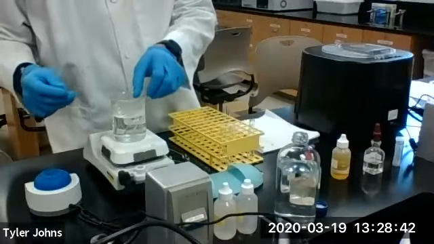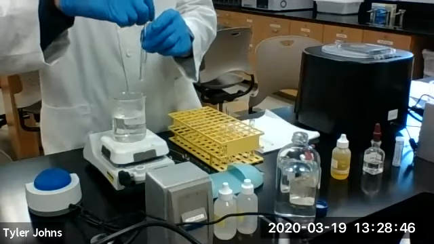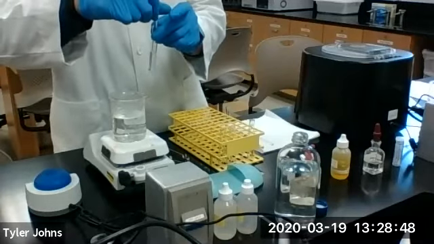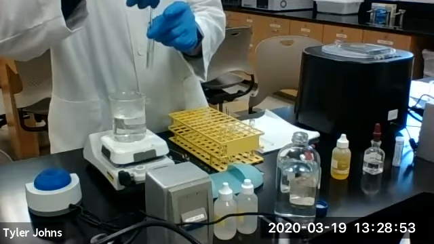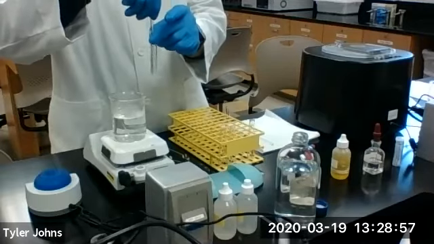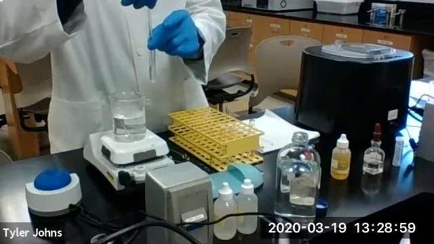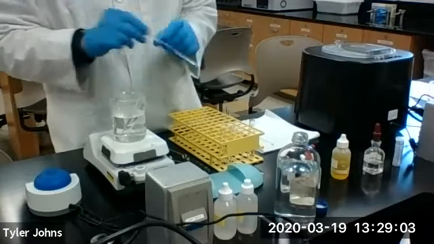So R1 is continuing to heat up, and we are stirring it. And we will continue heating.